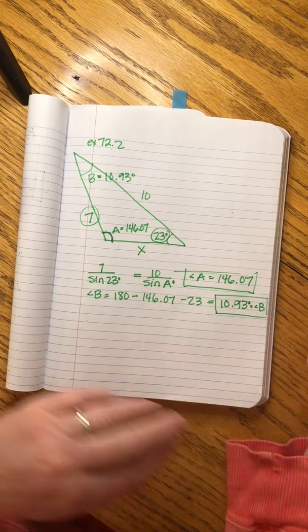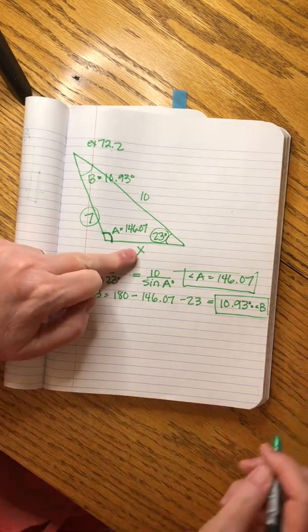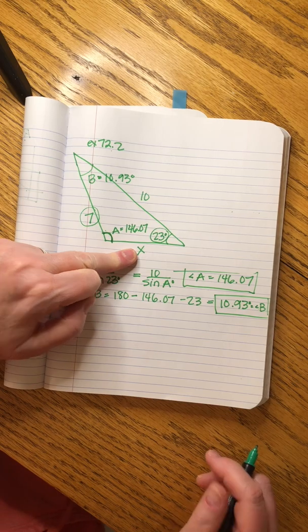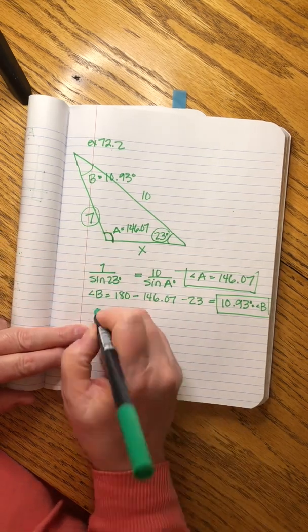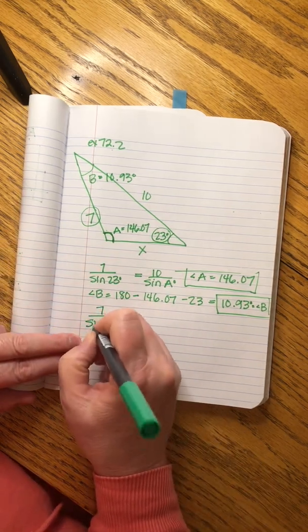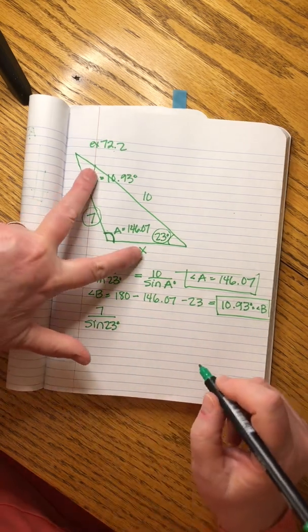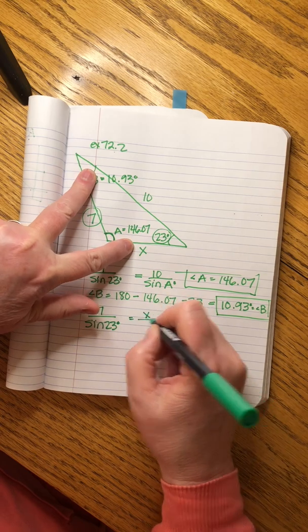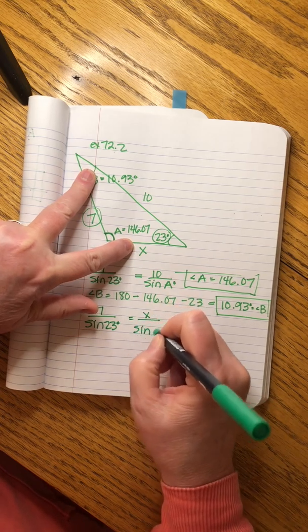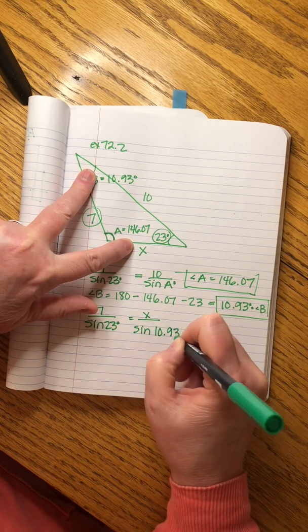Now all we have to do is solve for x. And we can do that by saying 7 over the sine of 23 degrees. That's our original anchor proportion. Now we're going to use it for this. Equals x over the sine of 10.93 degrees.